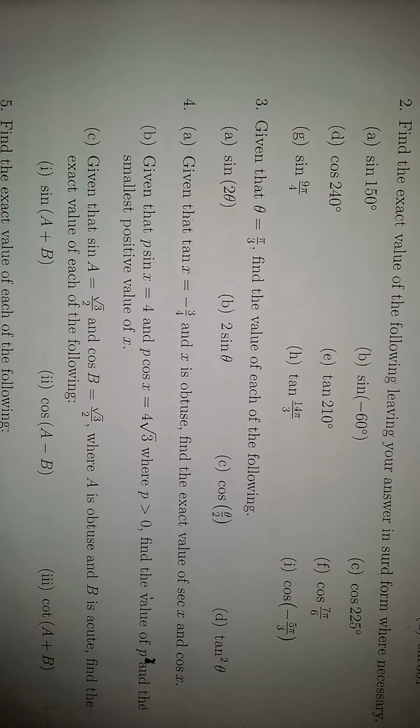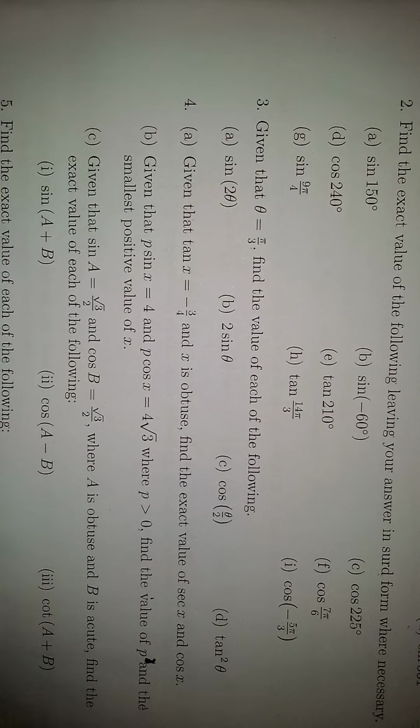Okay, so don't leave your answers in decimals. Make sure you leave your answers in surd form. Okay, so let us go to part A.